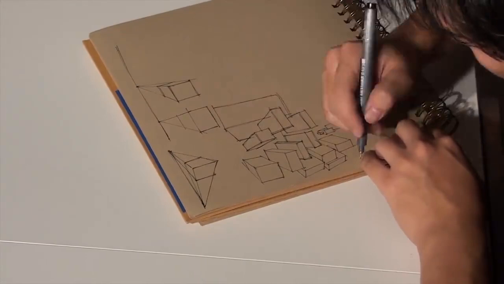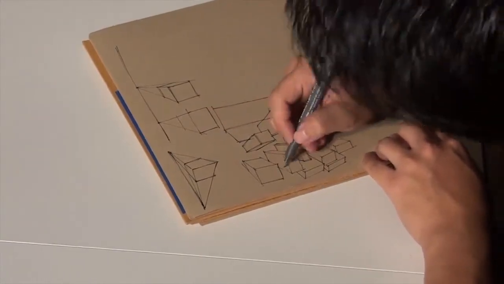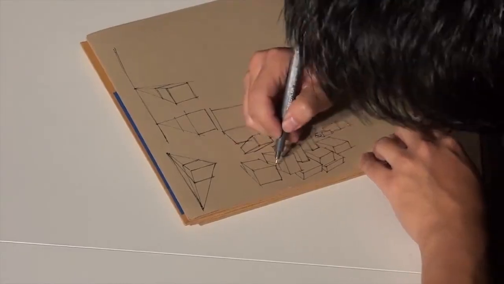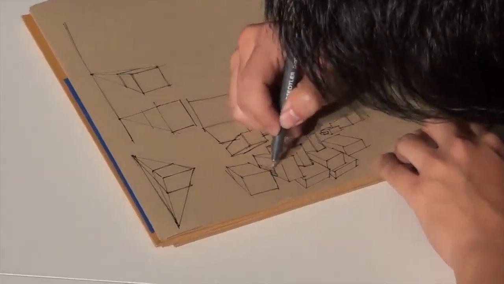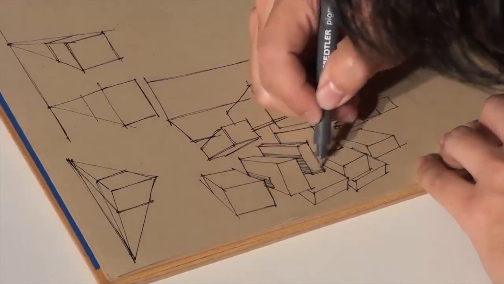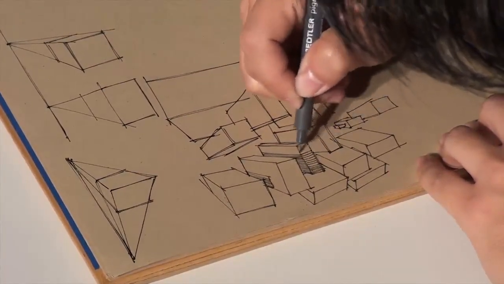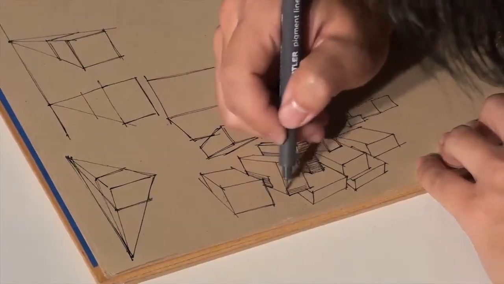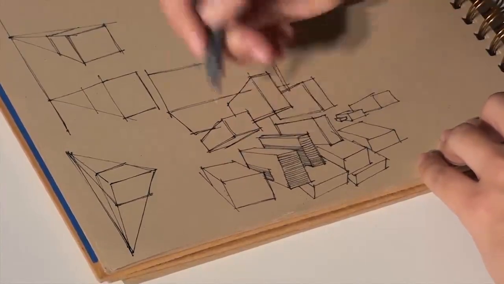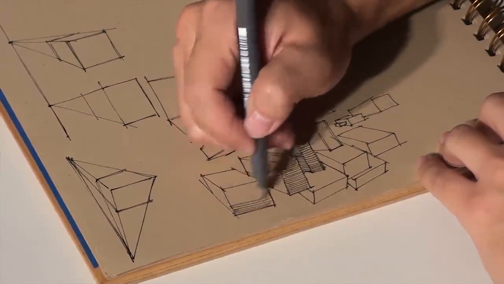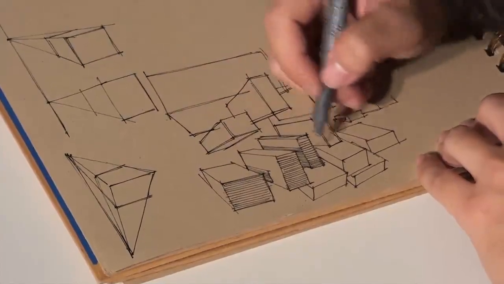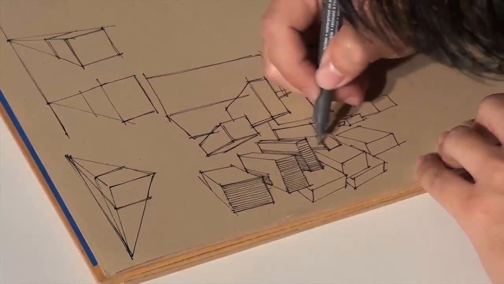From here, you can also think about applying some of your shadows. Cast shadow coming down. And you don't have to fill up the entire space or all the boxes in perspective with shadow. You can just pick a certain area and start to flesh it out from there, just to practice.